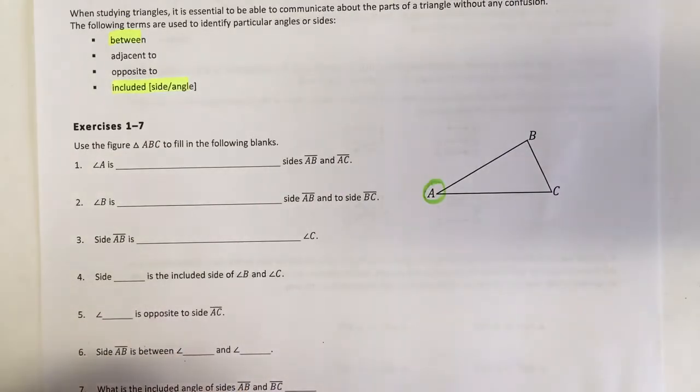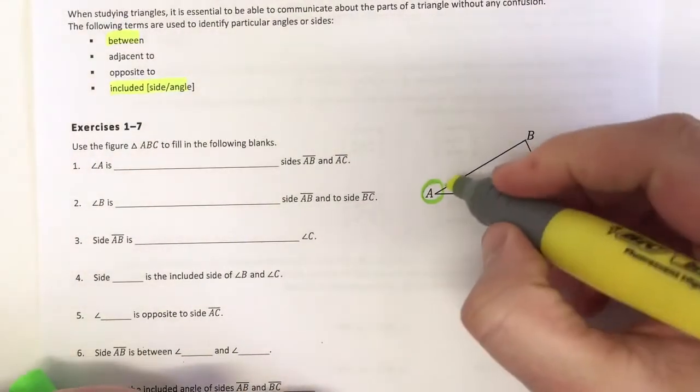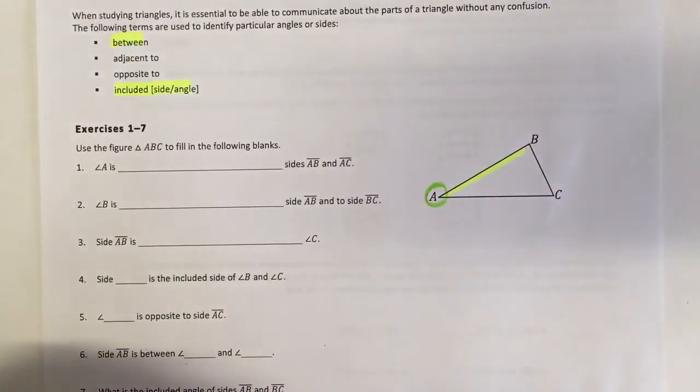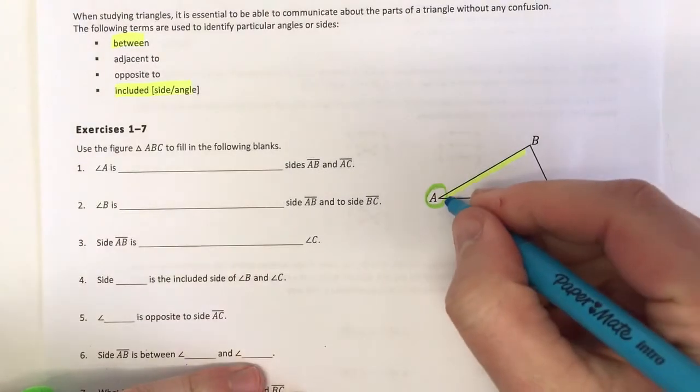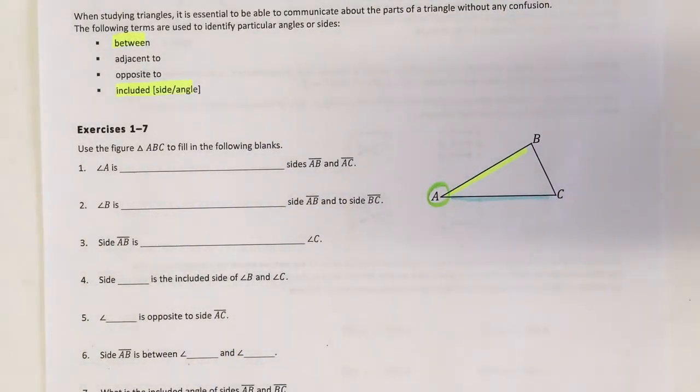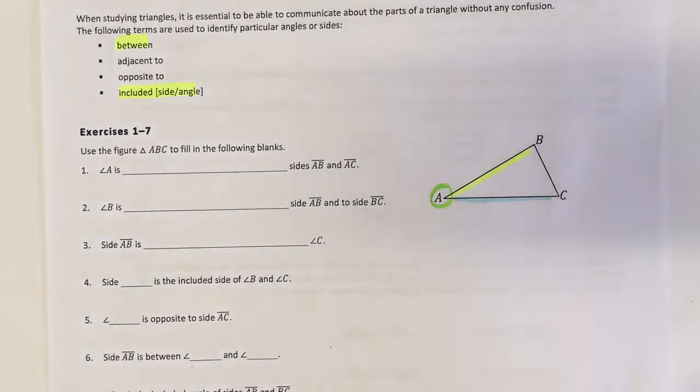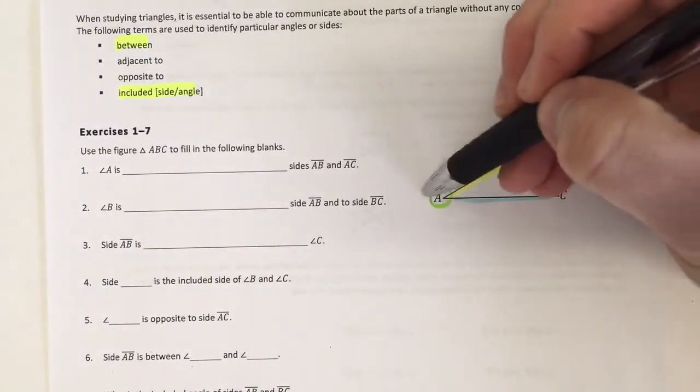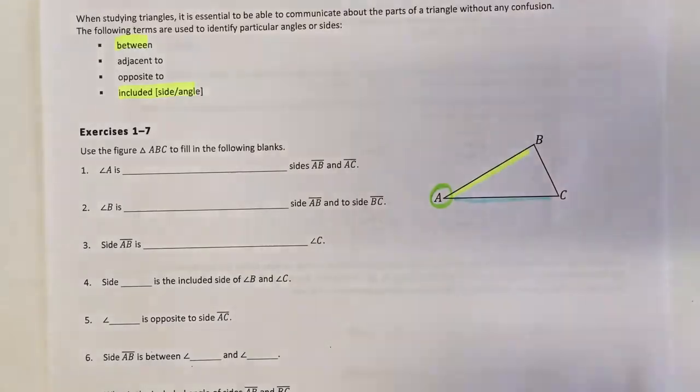Angle A is blank to sides AB and AC. And so from the looks of it, it's kind of between the two.